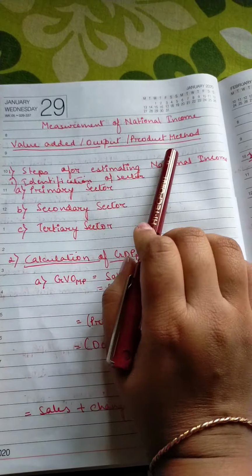In this formula I have not included goods produced for self consumption, as normally it is not given in the question. But if it is given, include it: GVOMP equals sales plus change in stock plus goods produced for self consumption.